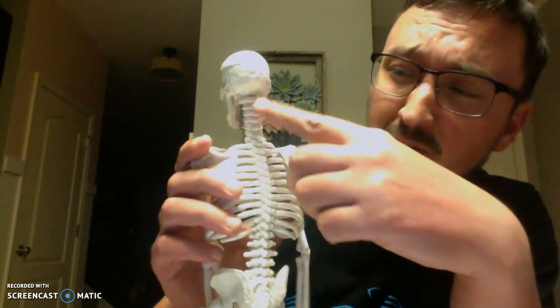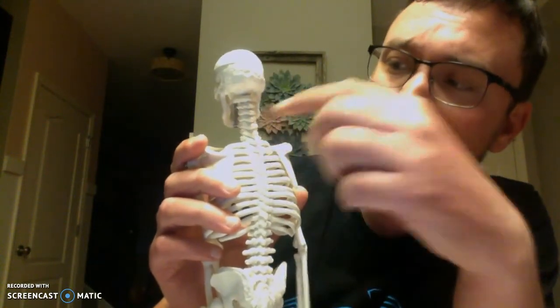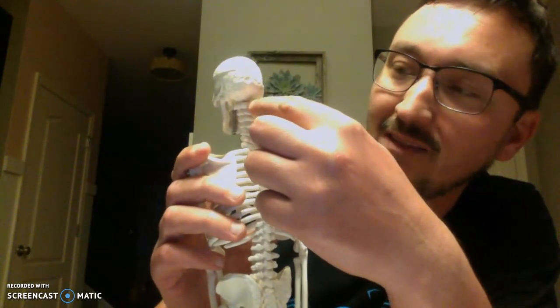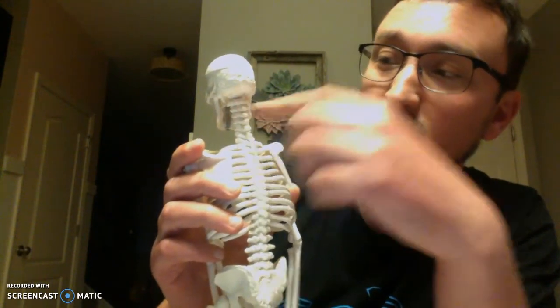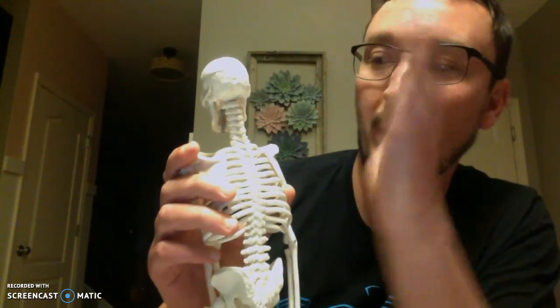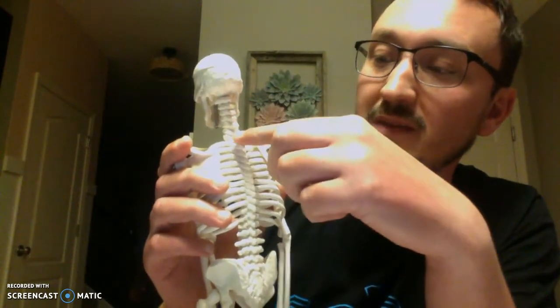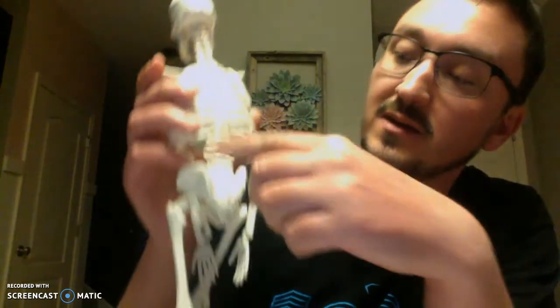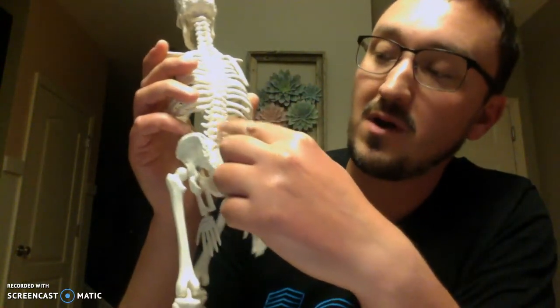The top 7 are the cervical vertebrae. The first one is called Atlas because it holds up the world like kind of Atlas does. Second one is called Axis because it helps to rotate the head. And then there's the thoracic region. There's 12 thoracic vertebrae.